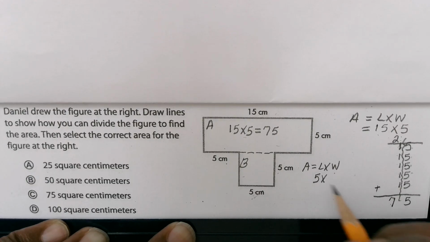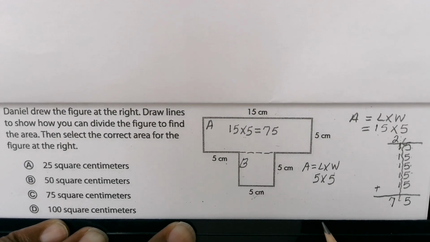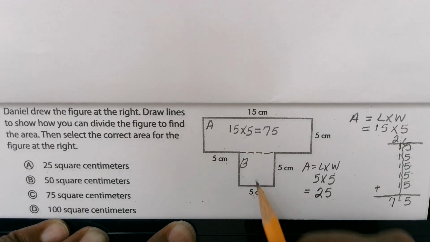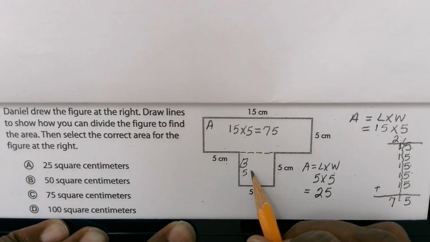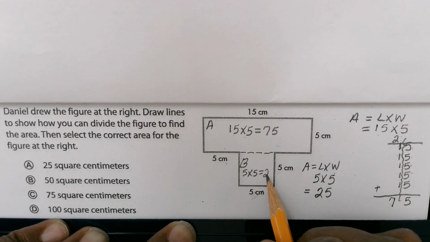So it's 5 times 5. Counting by 5s: 5, 10, 15, 20, 25. So 5 times 5 equals 25.